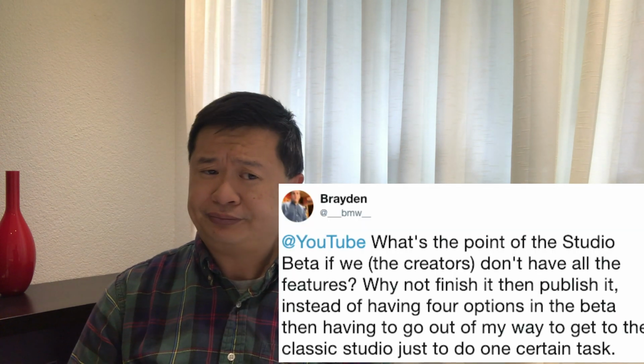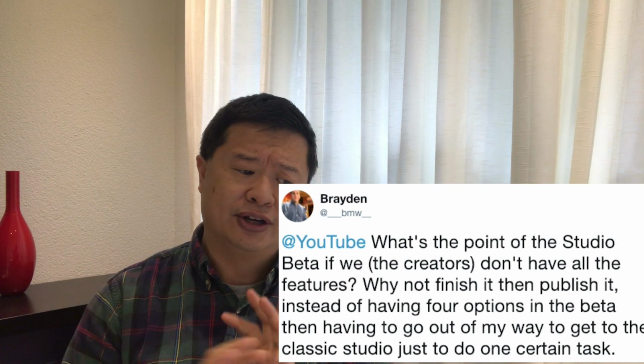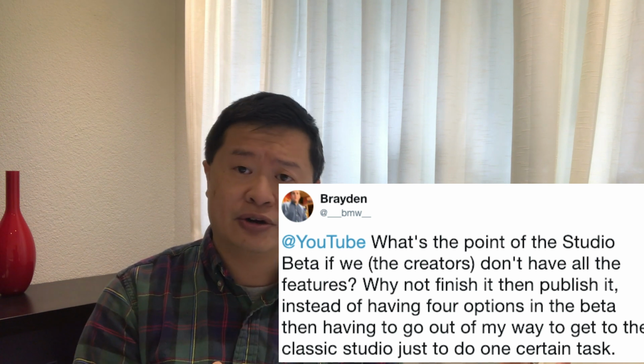The other common thing is like, okay, I get you need to do that. Why don't you wait till the new studio is perfect and then move us all over at that point? Short answer is that there is a hidden cost to having both platforms operating simultaneously, and there's really just no way around that kind of difficult transition. You just have to make that leap.